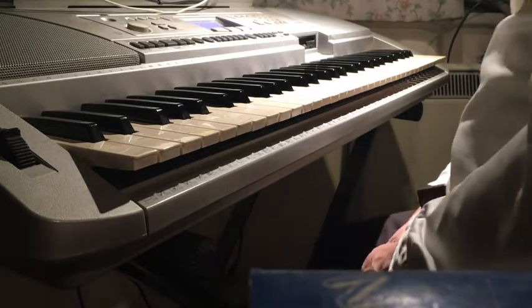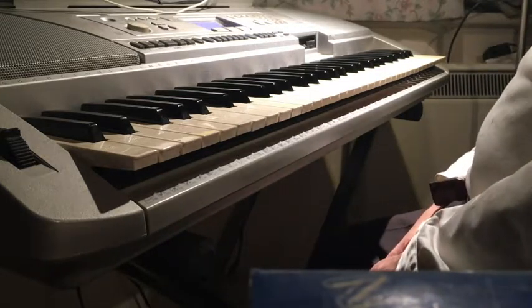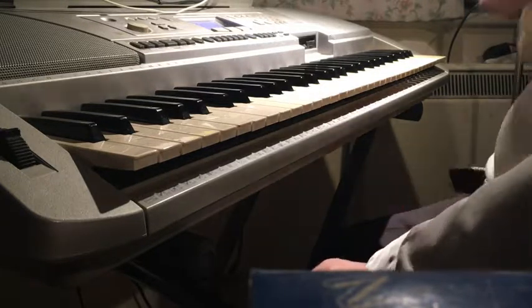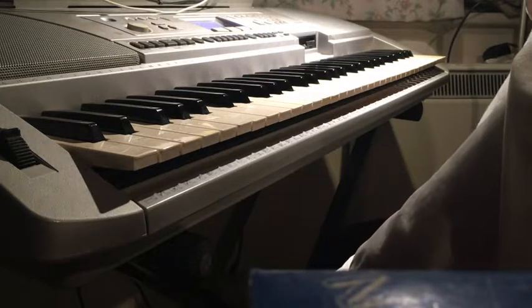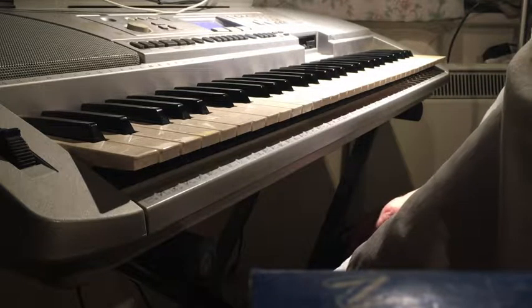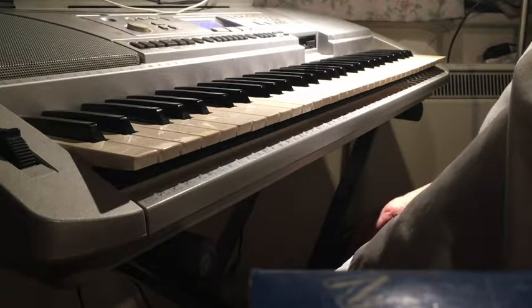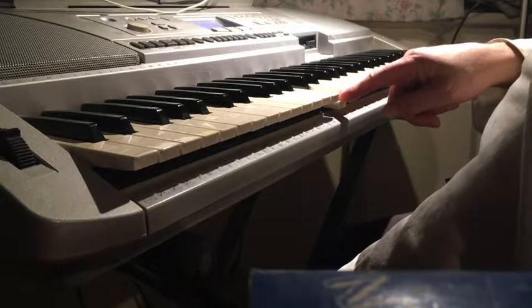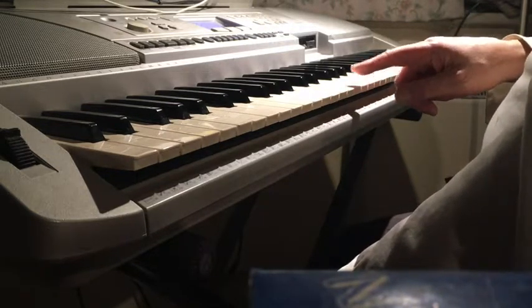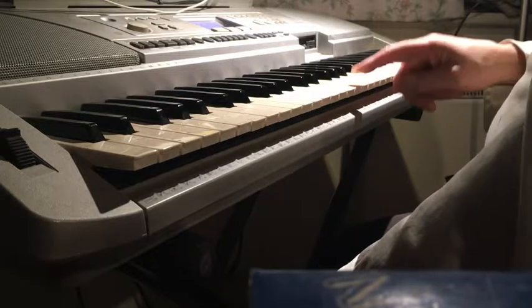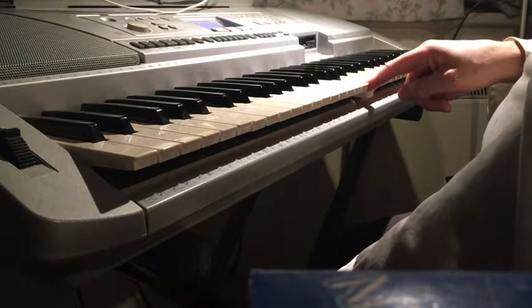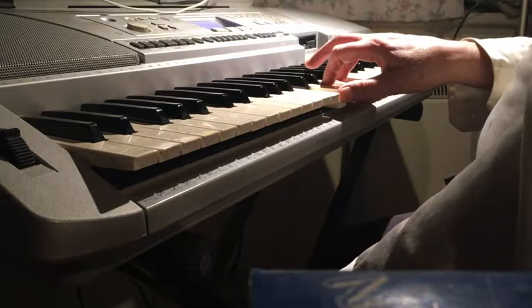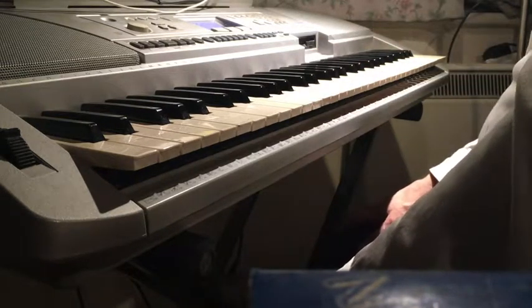Now I want to look at chords which you can construct using this major scale. The most important chord in the key of C major is the chord which begins on C, goes up to E, and the third note is G. That chord is known as the triad.